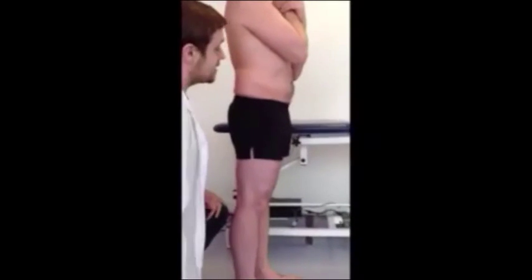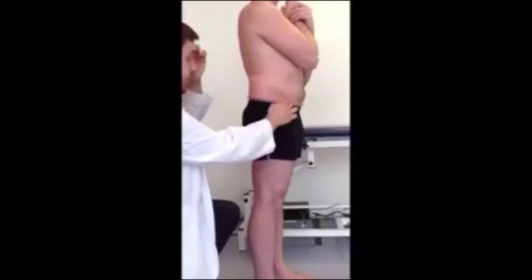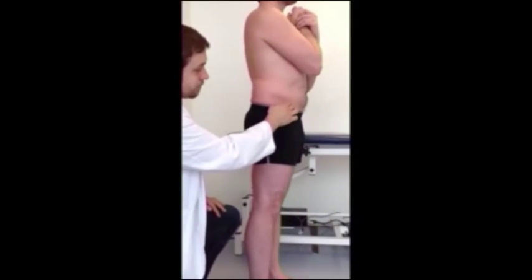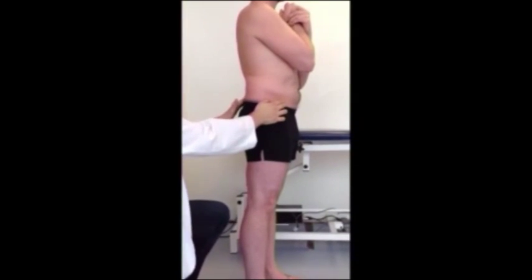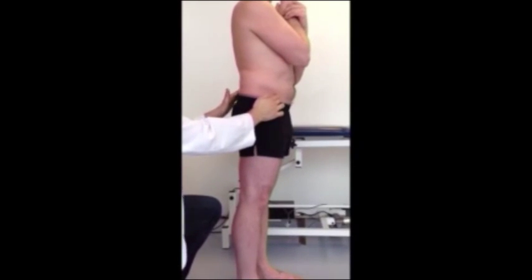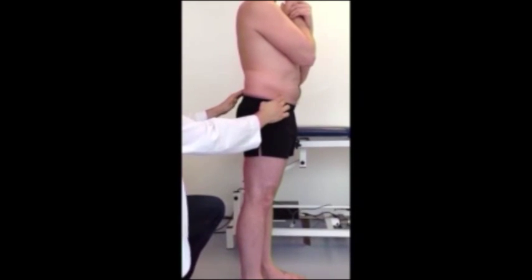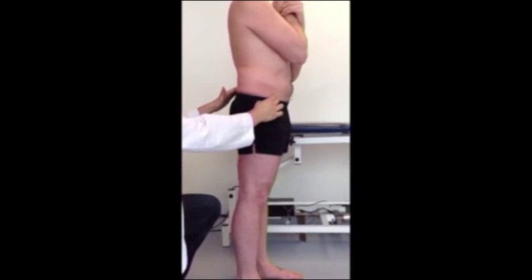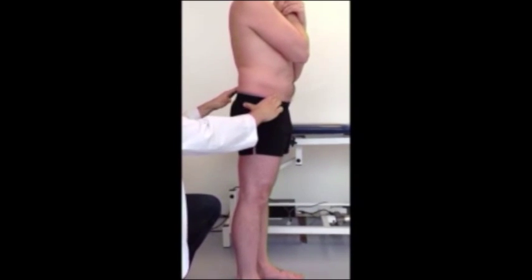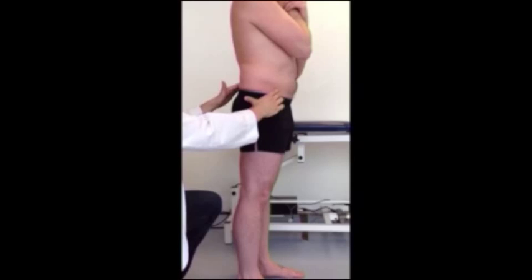Alright, the next structures I'm going to look for are the ASIS and the PSIS. The ASIS is the bony structure poking out at the front of the hip bone, and the PSIS is the bony structure poking out at the back of the hip bone. And there they are. And these 2 points are going to be reference for where the stationary arm of the goniometer bisects.